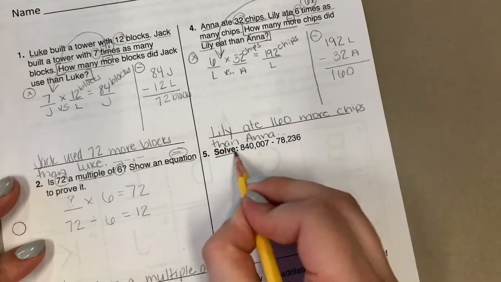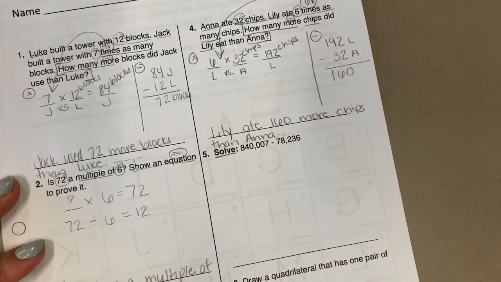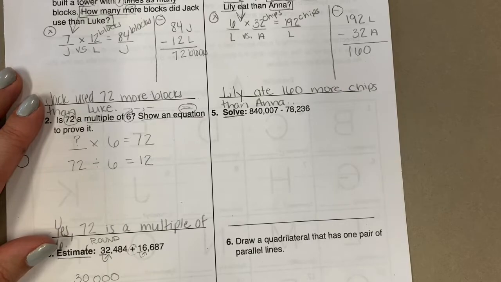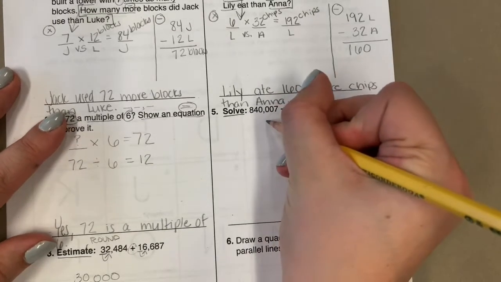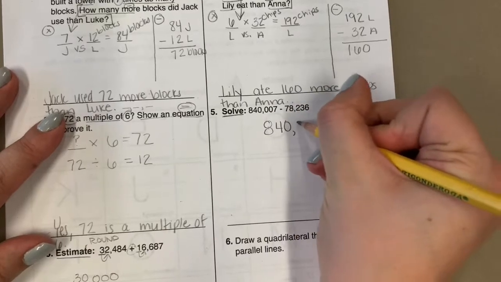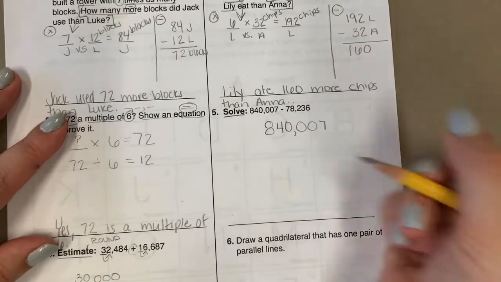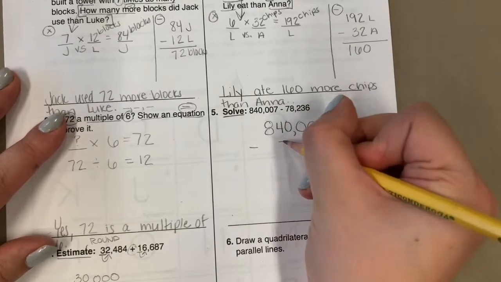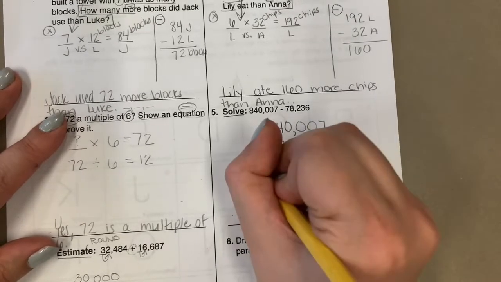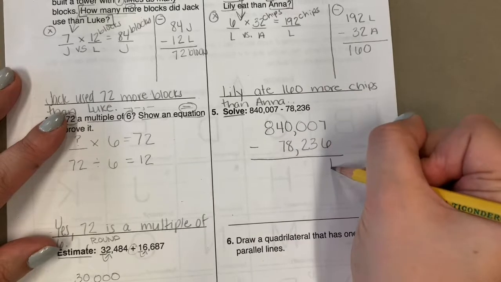All right, we need to solve. I don't like to subtract side to side, so I'm going to write it up and down, and I'm going to make sure my place values are all lined up. We have 840,007 minus 78,236. 7 minus 6 is 1.